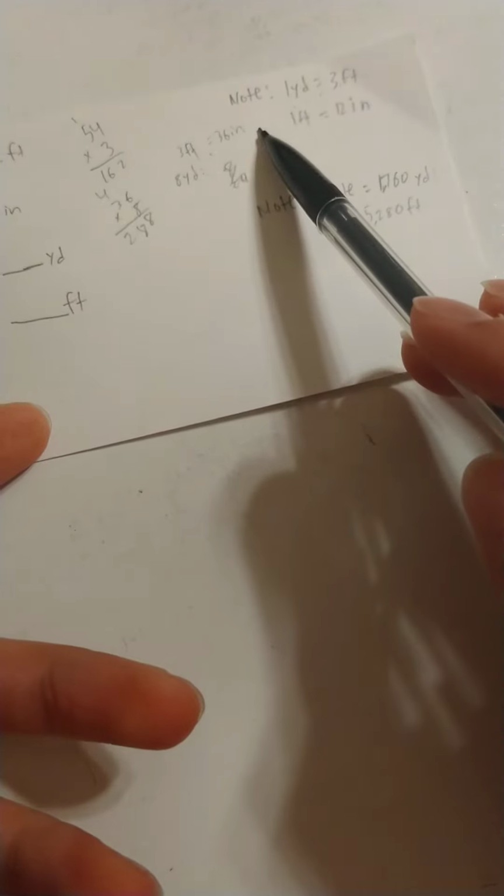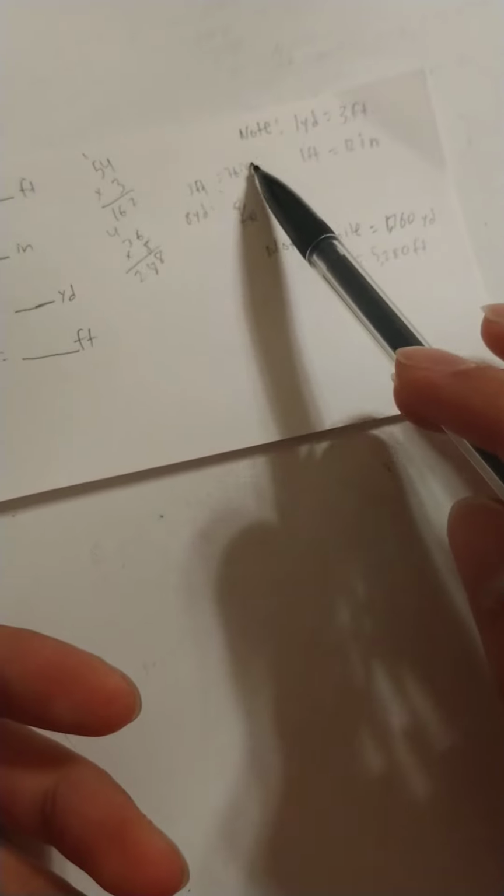So basically, step by step, I just multiplied this ratio by 3, so 3 feet equals 36 inches, and we can basically just know that 1 yard equals 36 inches. That sounds complicated, but yeah, that's basically it.